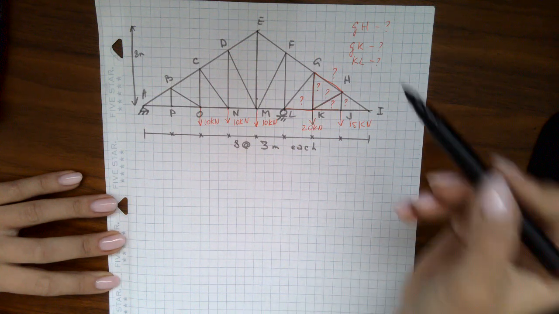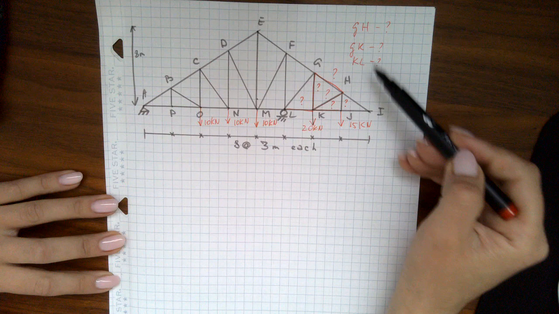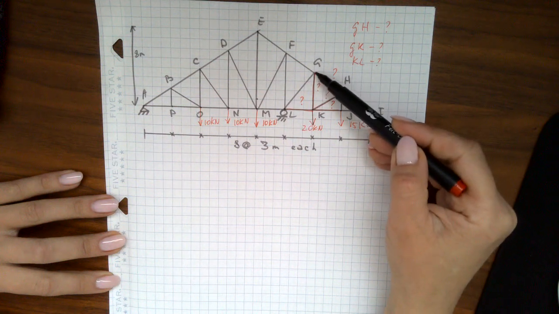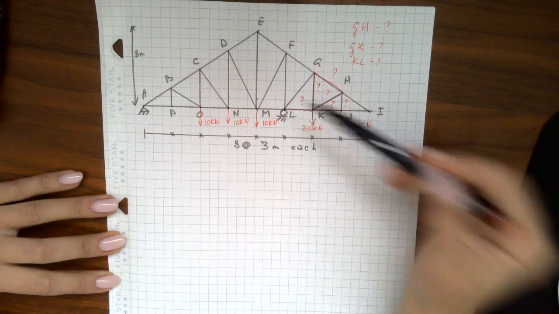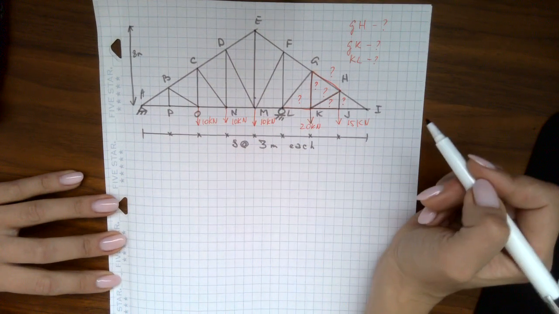Hello. In this truss, we are going to identify these members, GH, GK, and KL. You can see them here, here, and here. I'm going to show how to do it in one effective way using method of sections.